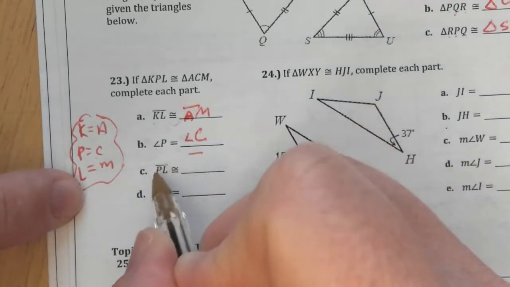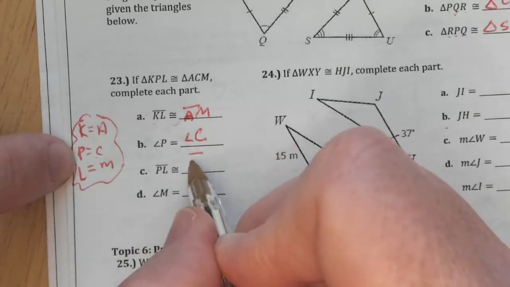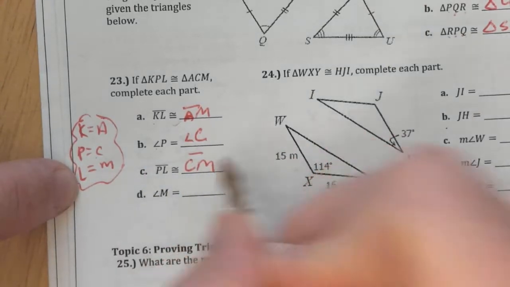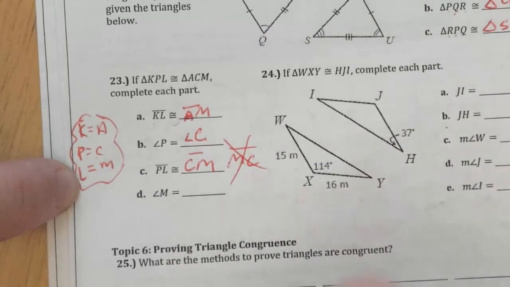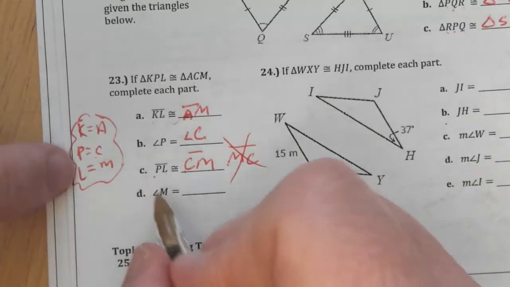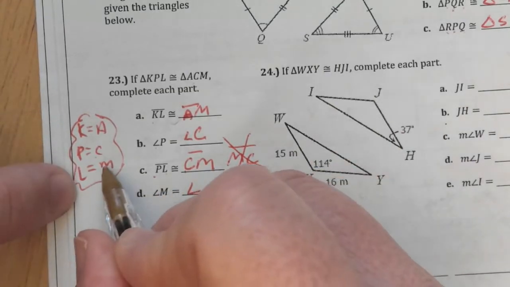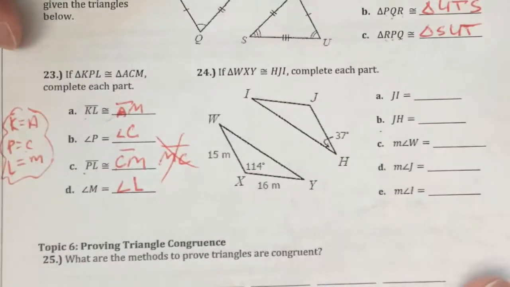All right, we're talking about a line again. So PL, P matches up with C, and L matches up with M. If you gave me MC, it will be wrong. So you have to make sure the letters are in the same spots. And then angle, so I'm going to be talking about angle. M would match up with angle L. Simple as that. All right, let's keep going.